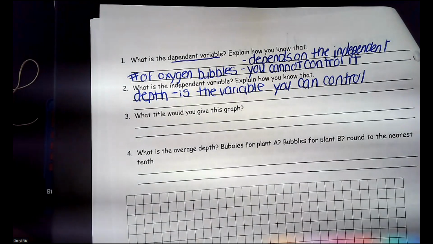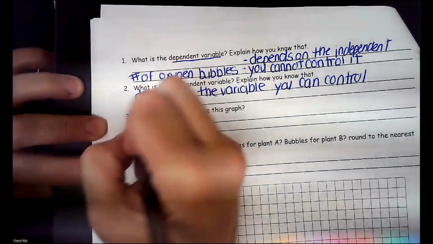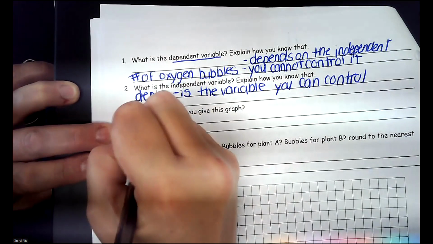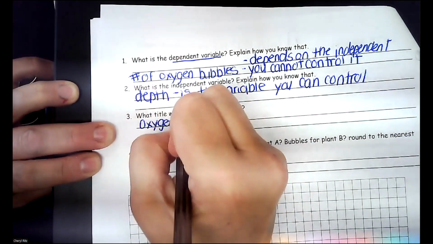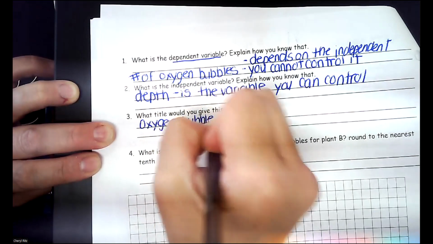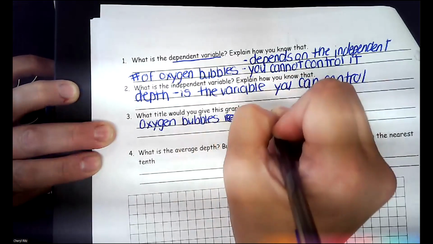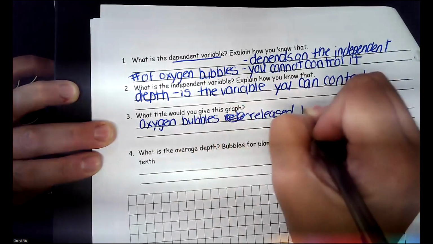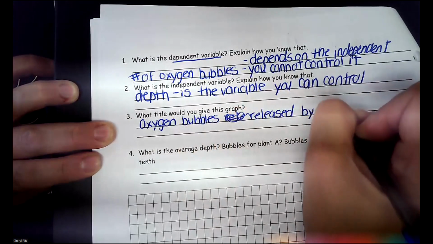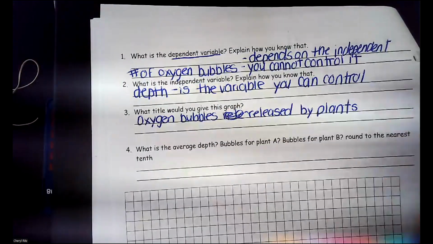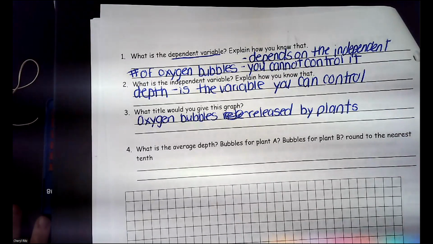What title did you guys give this? Jenna, what'd you put for your title? That's pretty good. There's one part missing from that. I'm going to take yours. Now remember, the rule for titles is you need to be able to just glance at the title and know what the graph is going to be about. There's just one thing missing from this title.